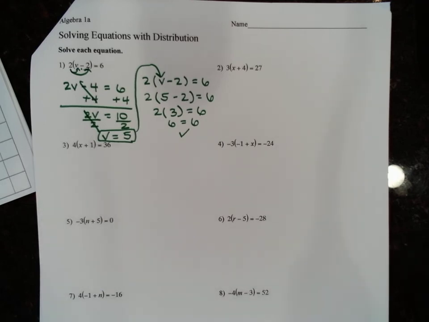So go ahead and solve all of the problems on this assignment and check your answers. Okay, I want to see both of those when you turn this in.